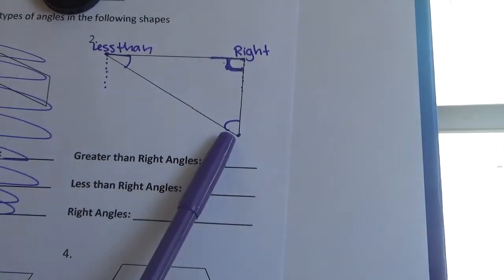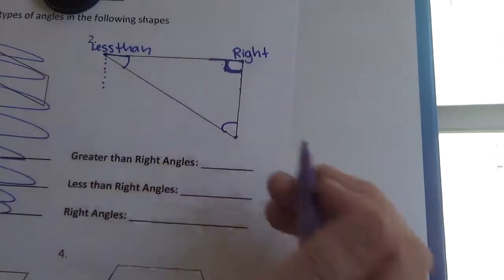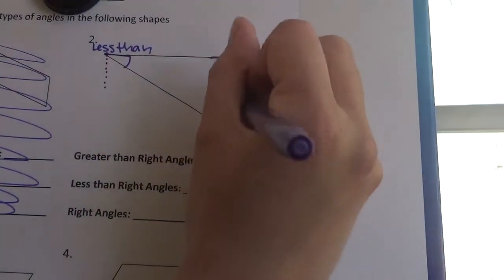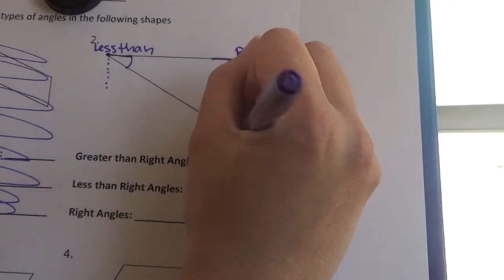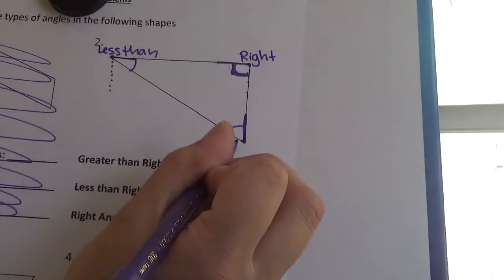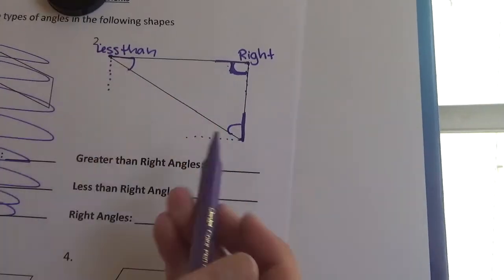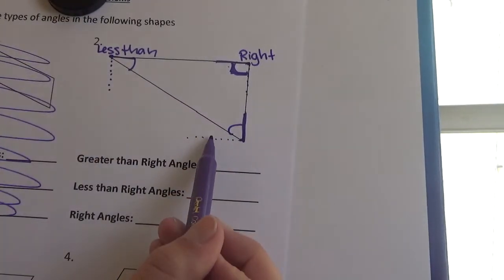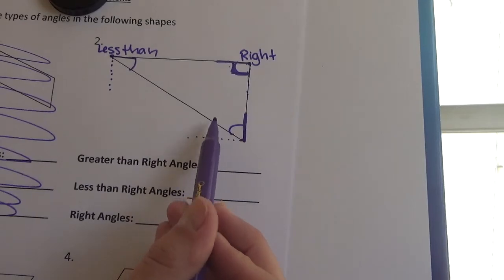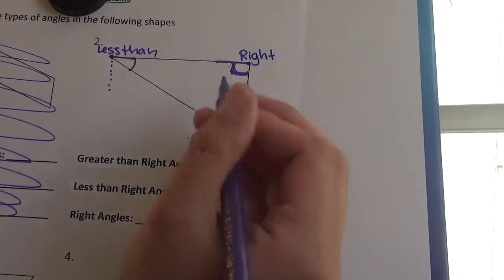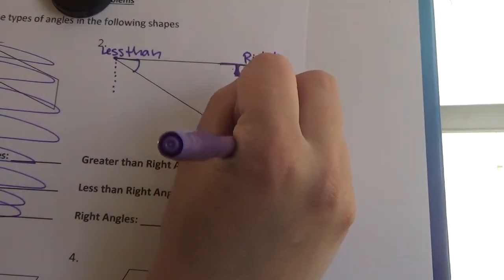And then down here, I need to figure out this one. So this line right here is a perfectly straight vertical line. And if it was a right angle, it would connect to a perfectly straight horizontal line. But as you can see, the line of the shape does not connect there. It's thinner, and because it's thinner or narrower, it's actually a less than.